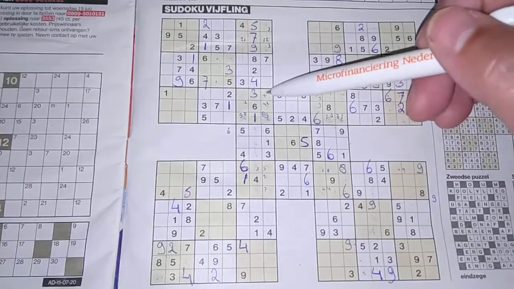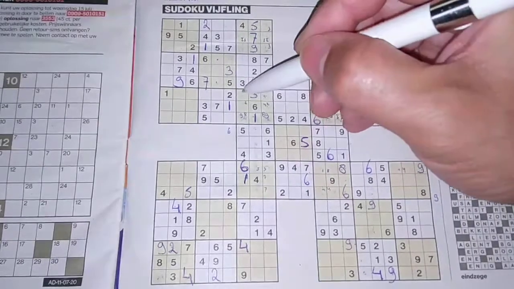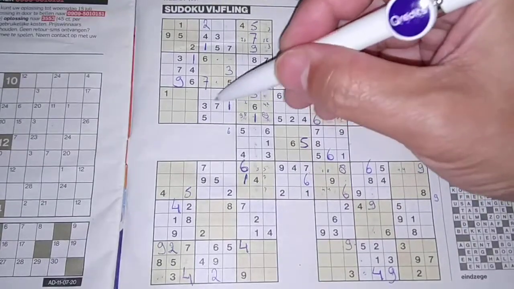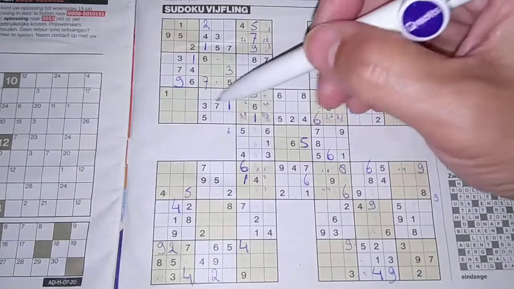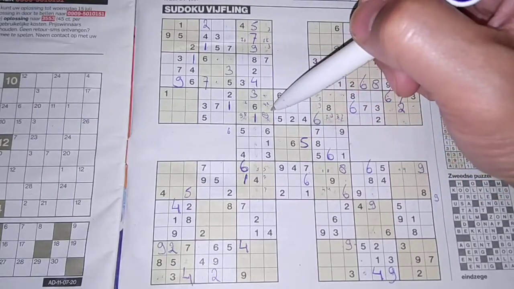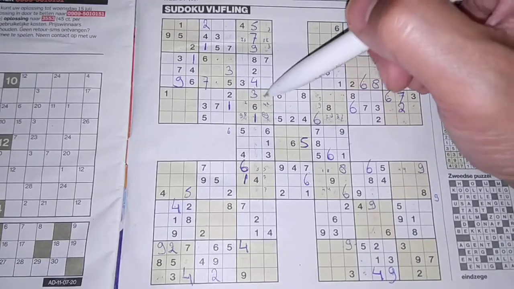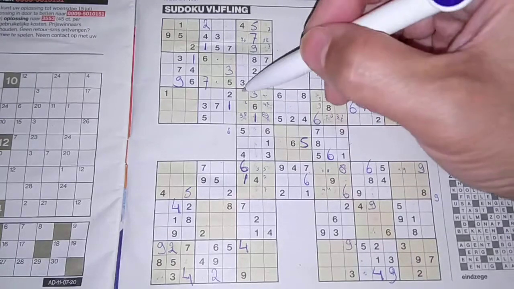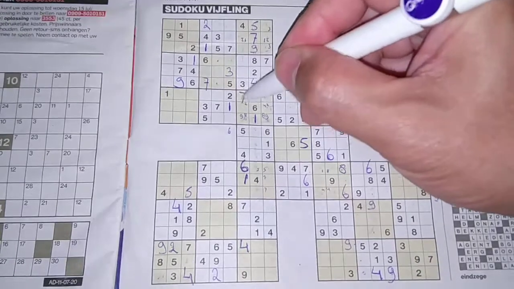We have a 7 here. No 7 in these 2 boxes. And we have a 7 there. So we have a 7 in this row, so no 7 in these 2 boxes. There are 7, no 7 in those 2 boxes. 1 box left for the 7 should be there.